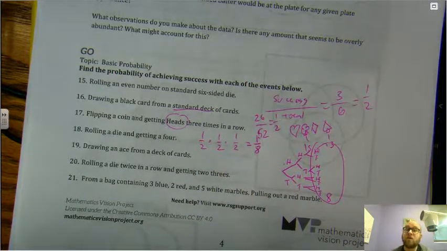Okay? And go ahead and do the next ones to the best of your ability. When we meet together to talk about this, we'll be able to go over any nuances and maybe play some games with some coins and some cards and some dice.